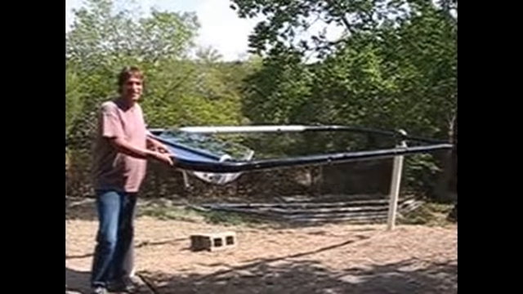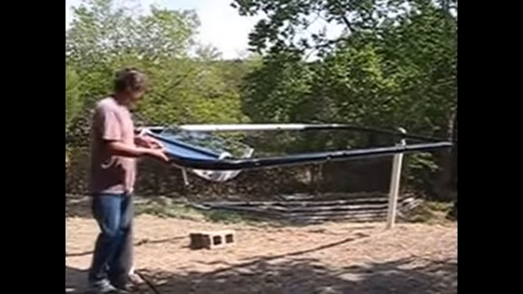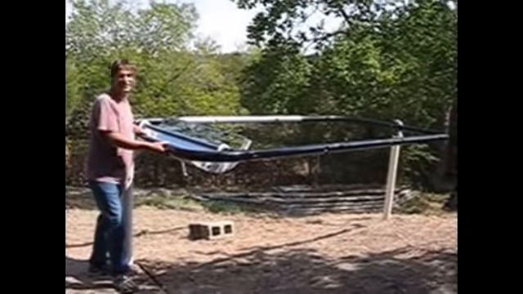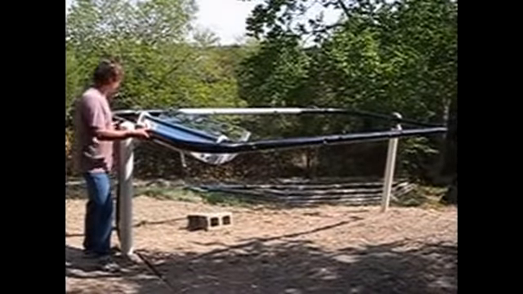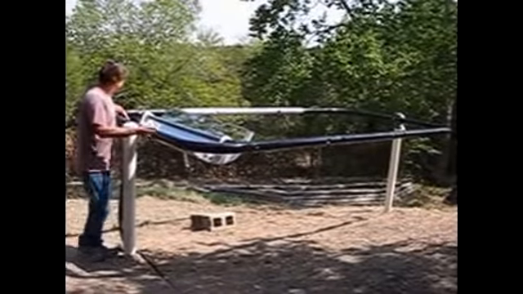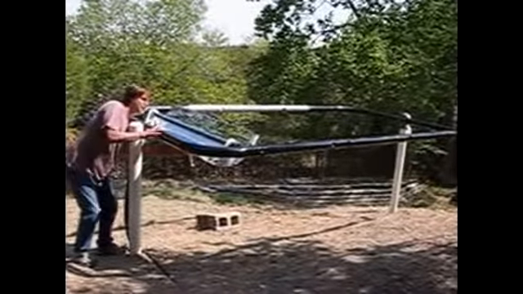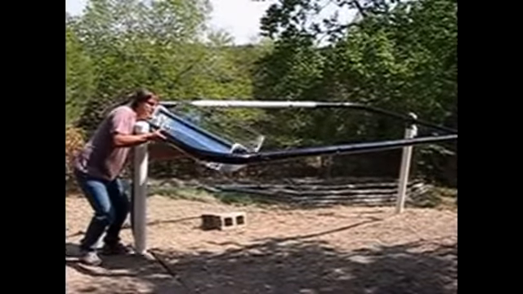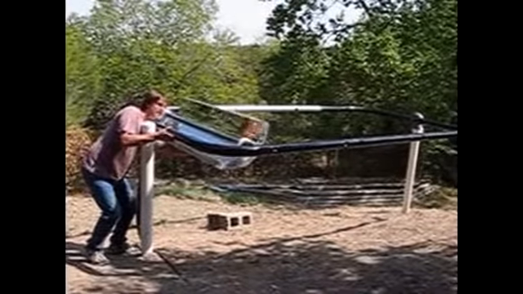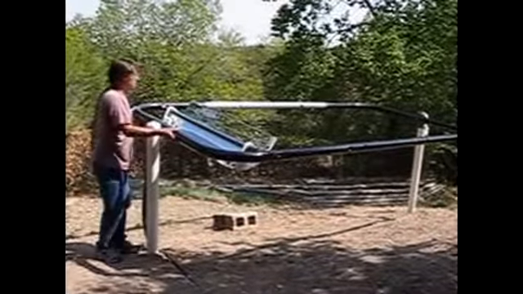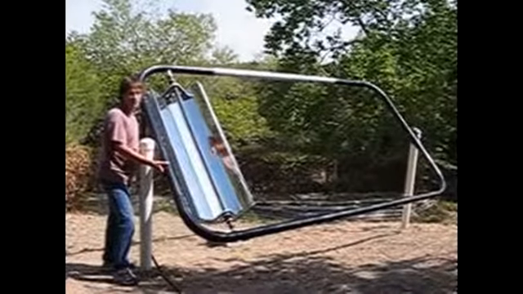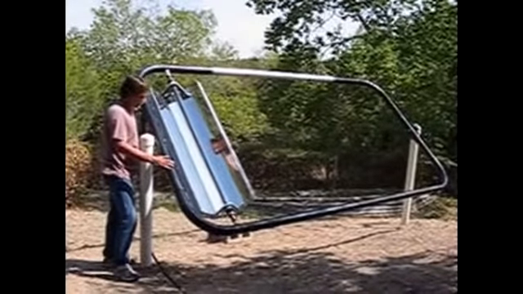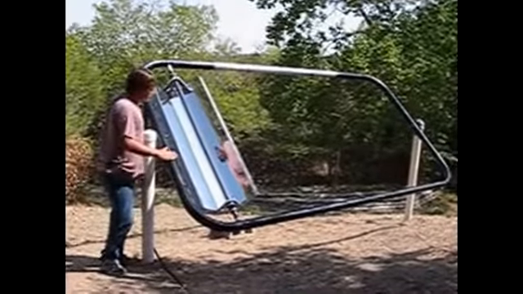Hello everyone, we're here with our third video on our parabolic trough collector. As you can see, I've got this frame fixed now, finished, and you can see this reflector rotates in the frame like this with the sun during the day, and also the whole frame rotates with the seasons. So this is a dual, I call it dual axis collector. And you can see here's the collector.